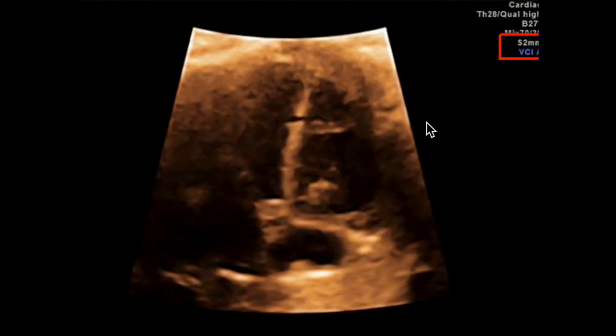And lo and behold, there's this black hole in the ventricular septum. Well, the addition of the contrast imaging gave you these really sharp borders to appreciate the VSD, instead of just looking at, maybe there's drop out there and I'm not sure what that is.